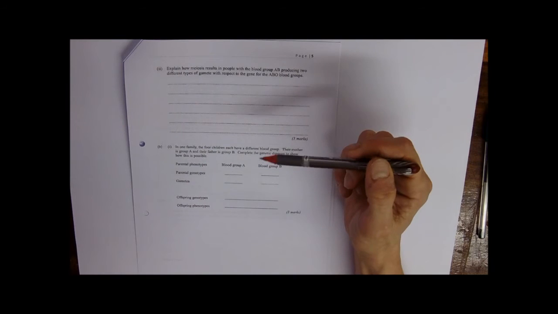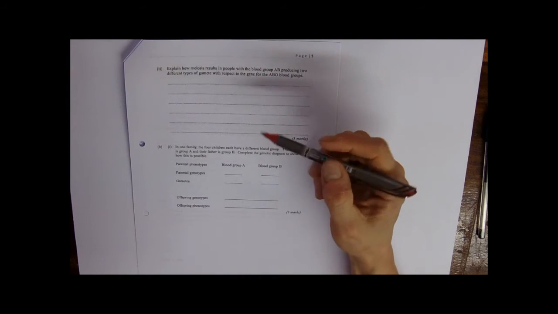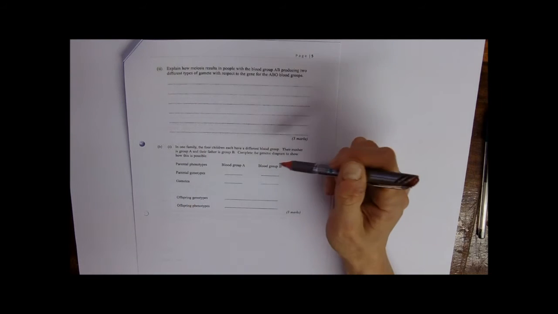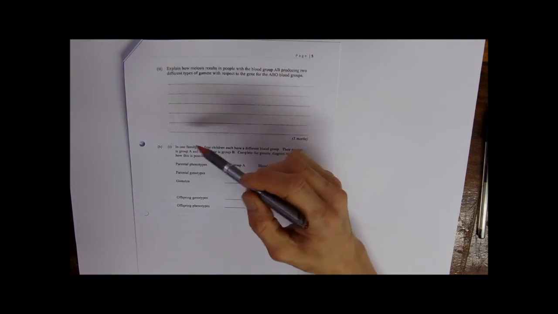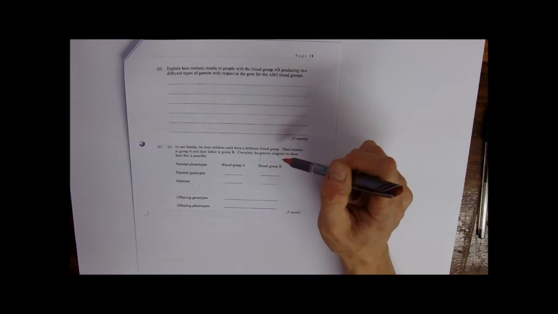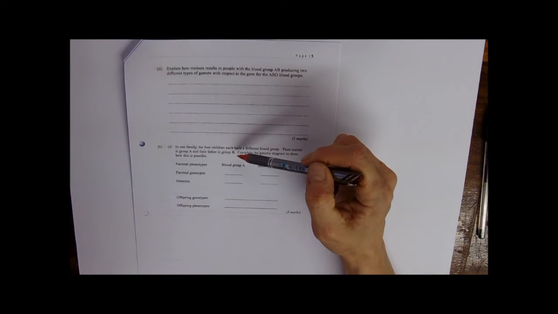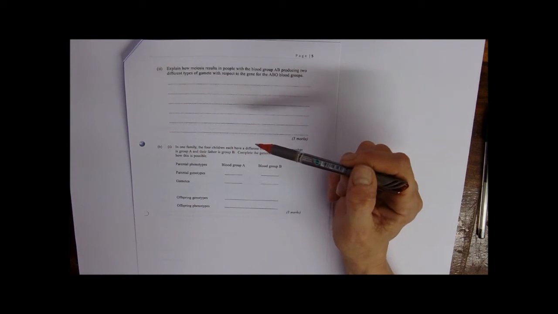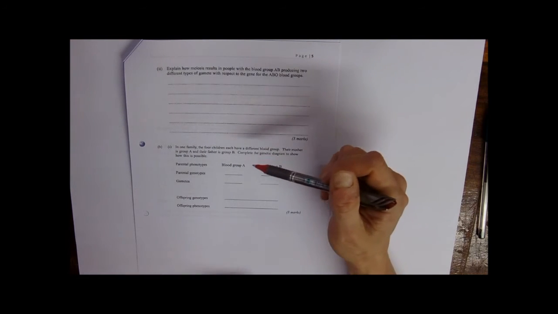Part B. In one family, 4 children each have a different blood group. And anyone who's actually done lots of blood group questions will recognise this question. It's a common question. Their mother is group A and their father is group B. Yes, this sounds exactly like 100 questions before. Complete the genetic diagram to show how this is possible.